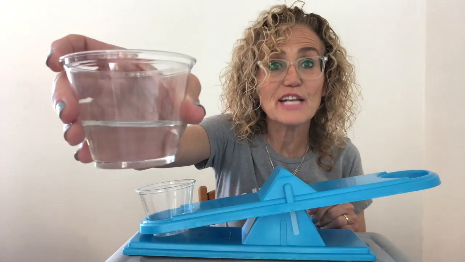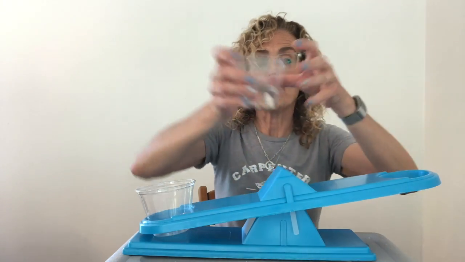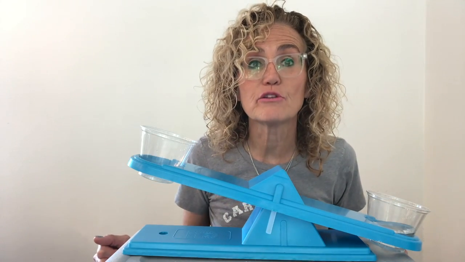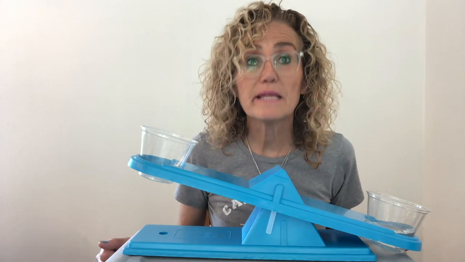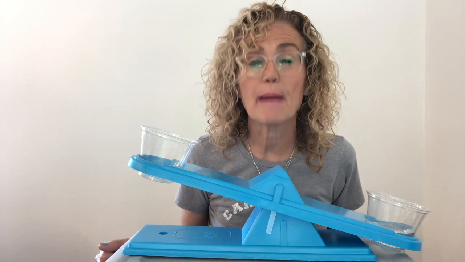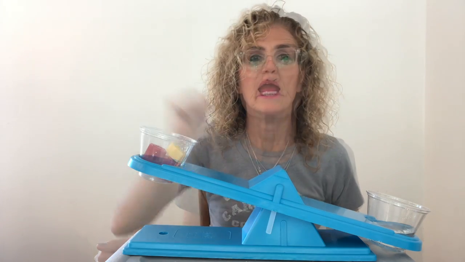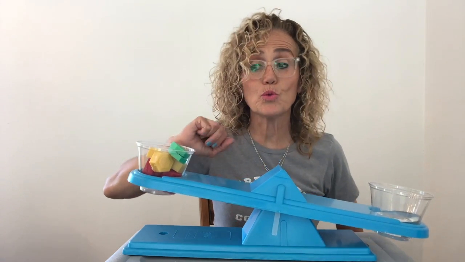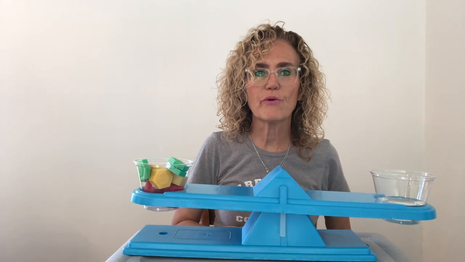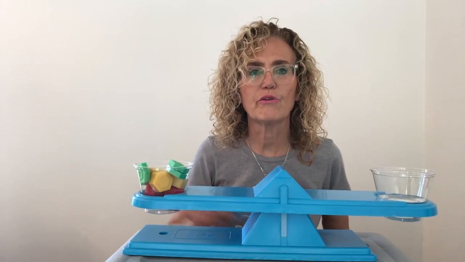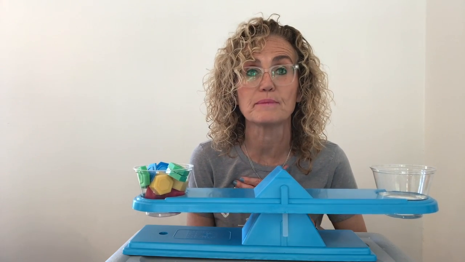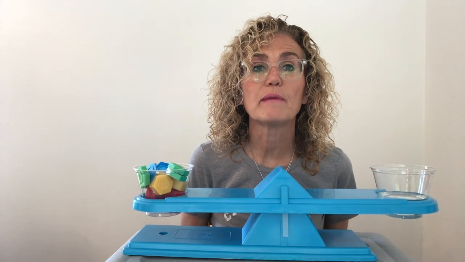This is my saturated Epsom salt water. I put it on the balance scale, and I already know that I have 50 milliliters of water. So that is at least 50 grams. I'm going to start with 50 grams. Here's 50 grams, 90 grams, 100 grams, 102 grams. So I'm going to say mine was 102 grams. I'm going to record that information.